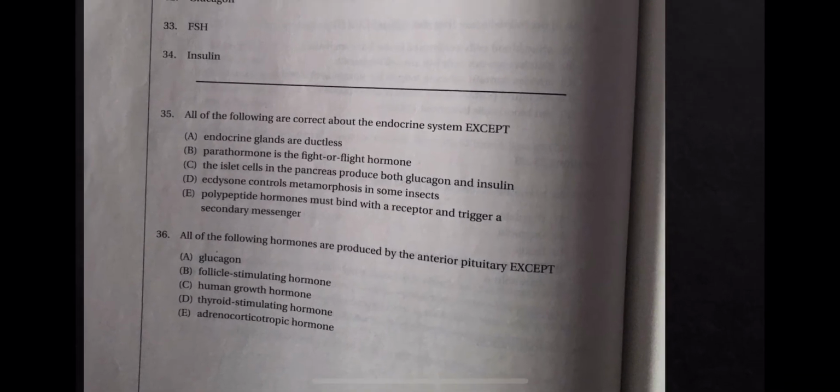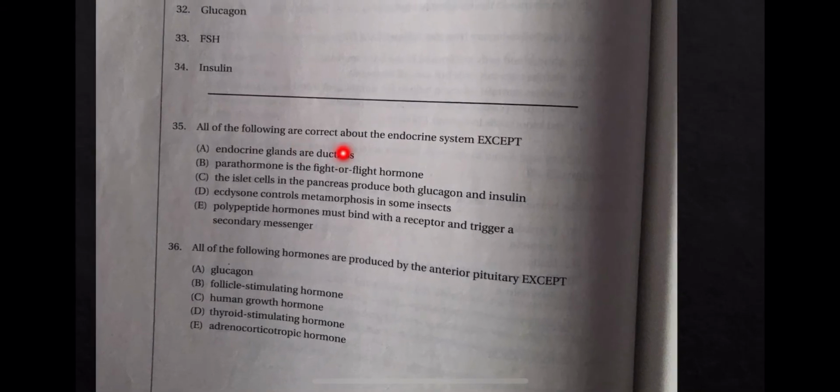Question 35. All of the following are correct about the endocrine gland except. The answer of 35 is, of course, we just said B is incorrect. Parathormone is the fight or flight hormone. We just said adrenaline is the fight or flight hormone. Parathormone is secreted from the parathyroid gland and it raises the amount of calcium in the blood.